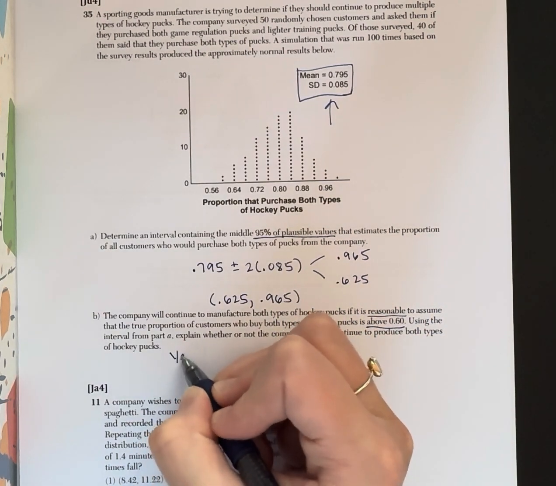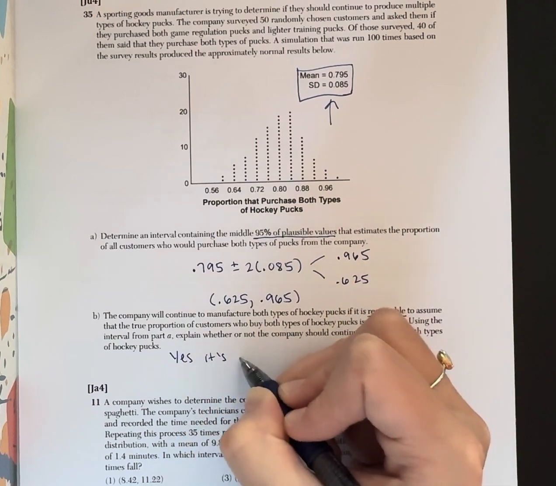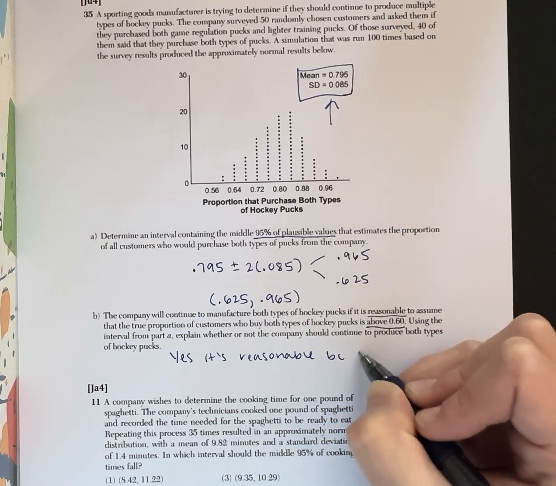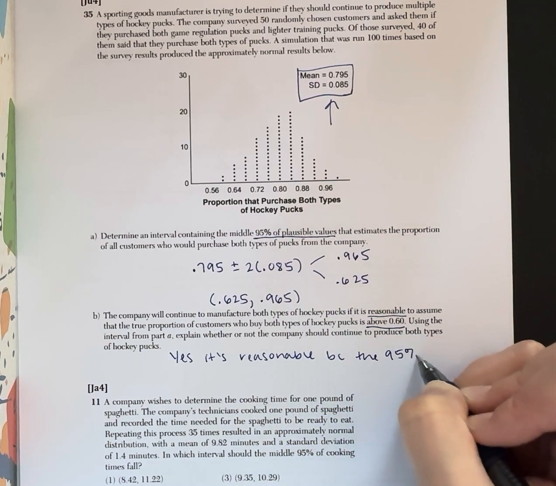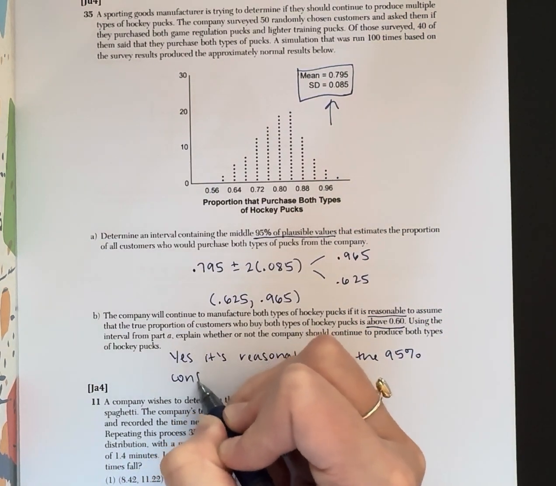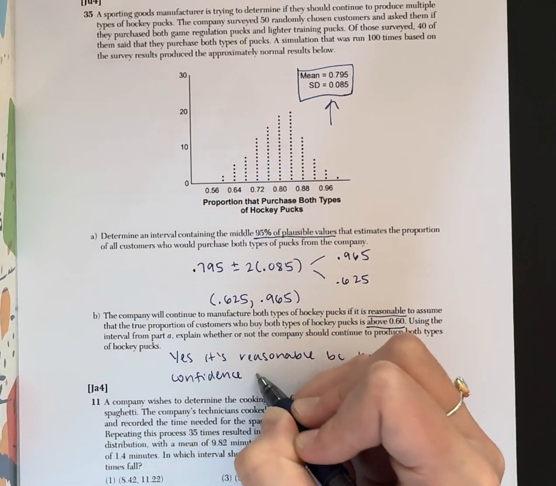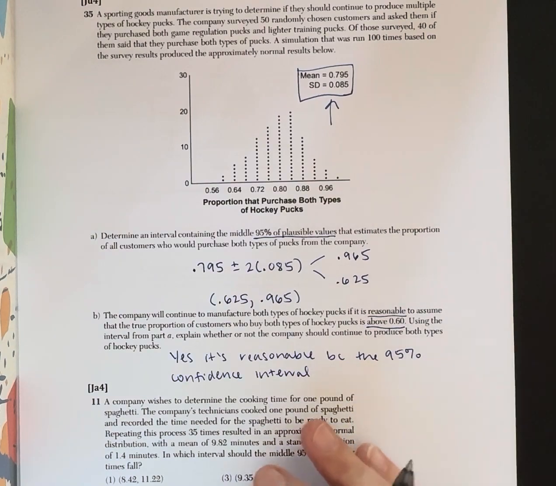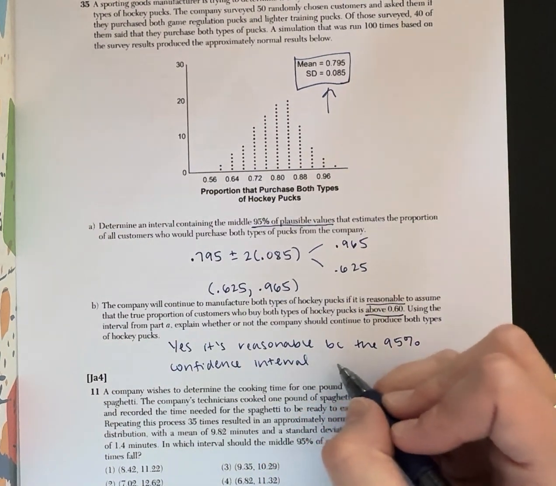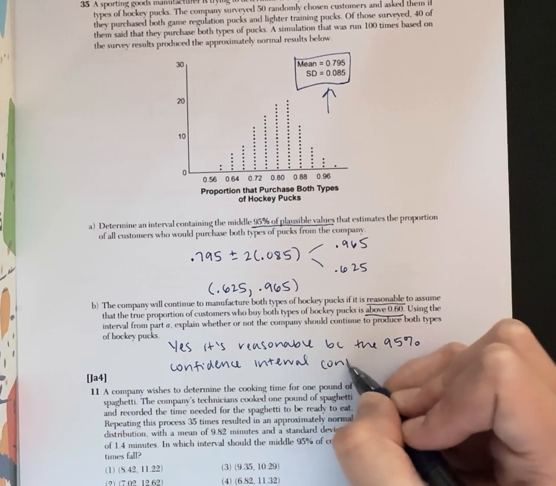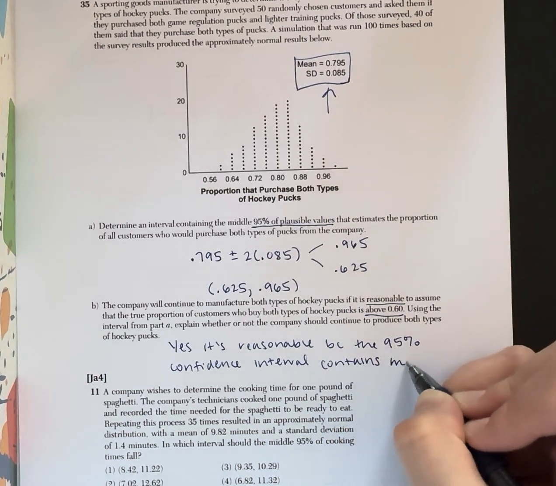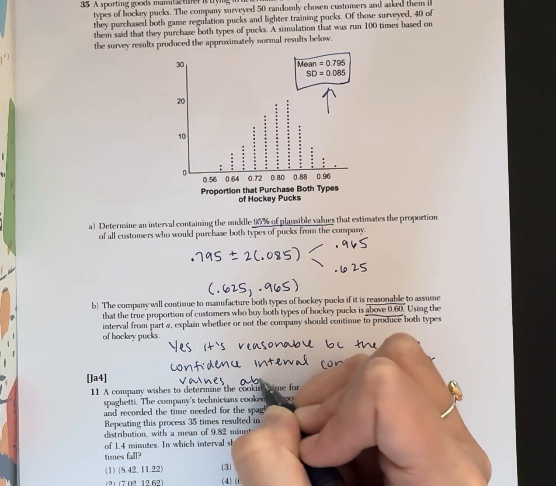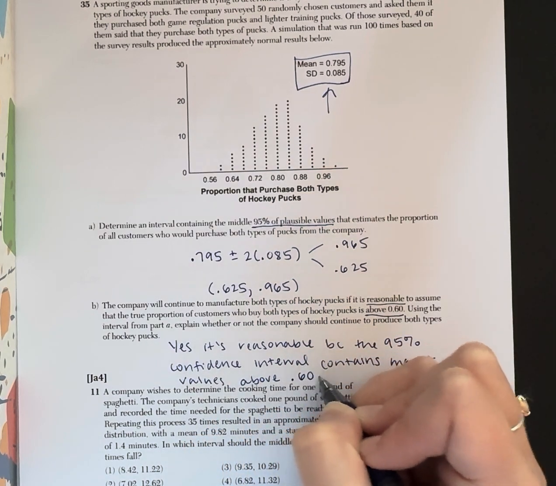So yes, it's reasonable, because the 95% confidence interval contains many values above 0.6.